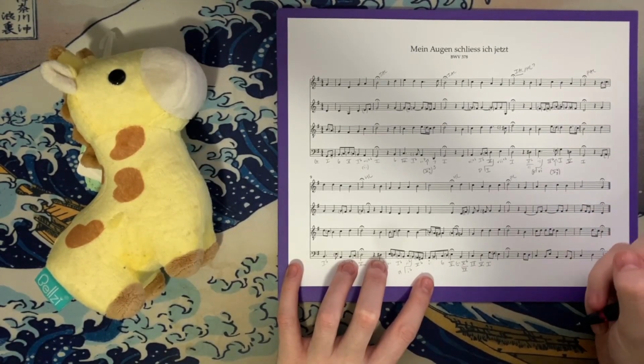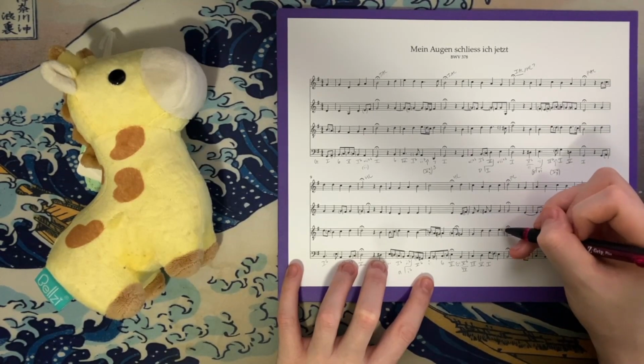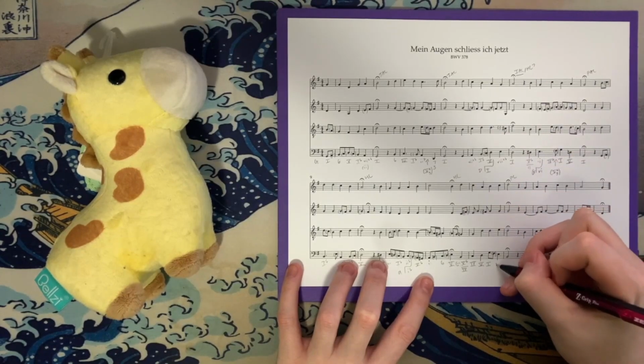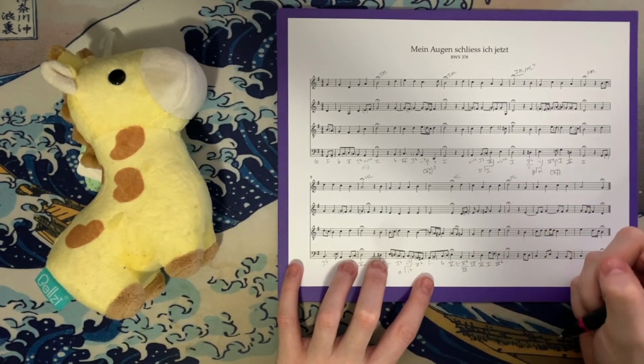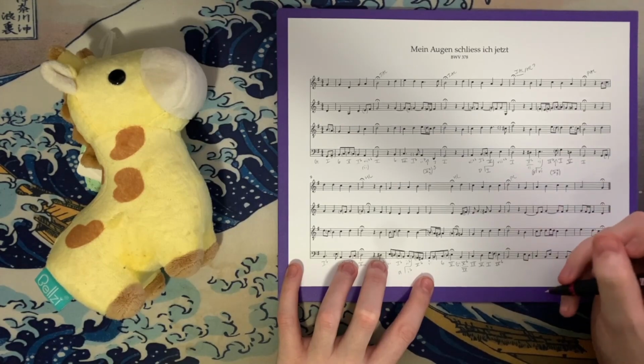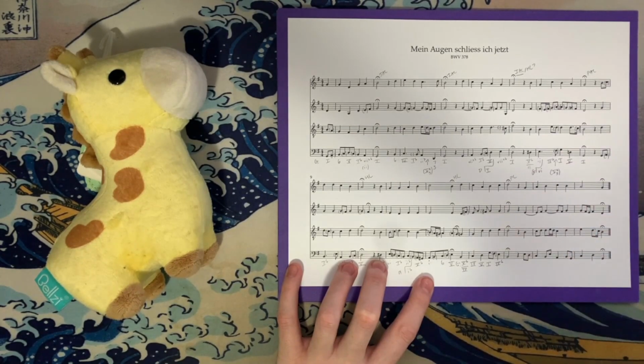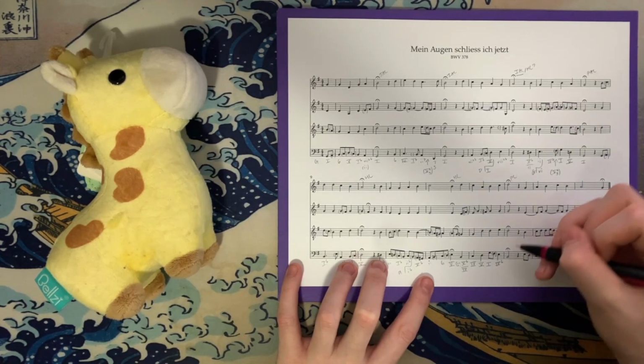Passing 7th in the bass. And then we get E, E, G, and C. It's a 4-6 chord, C major over E. And that takes us to G major over B. Kind of interesting to see an inverted plagal cadence here.